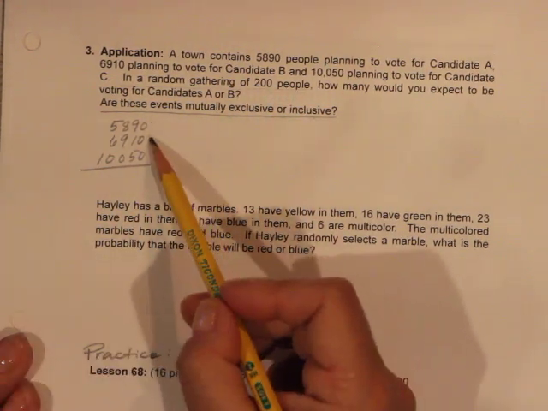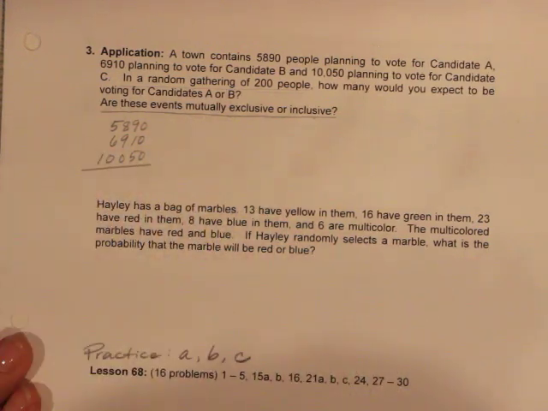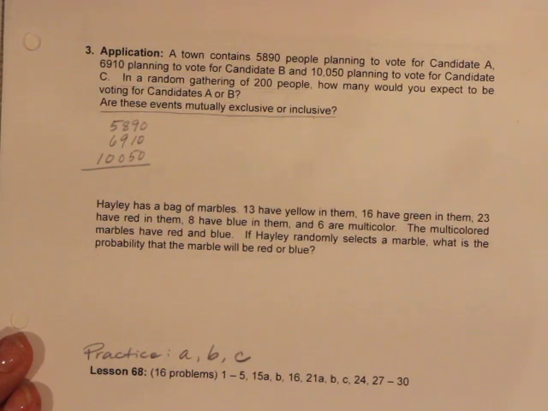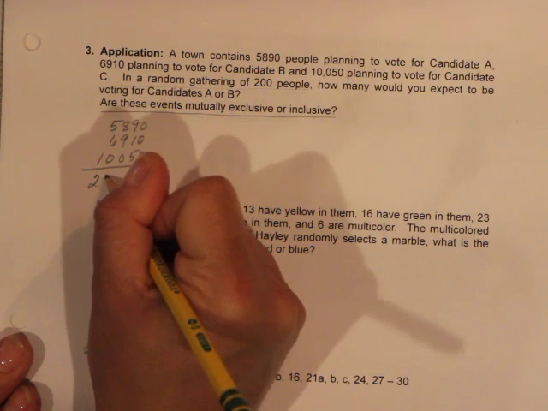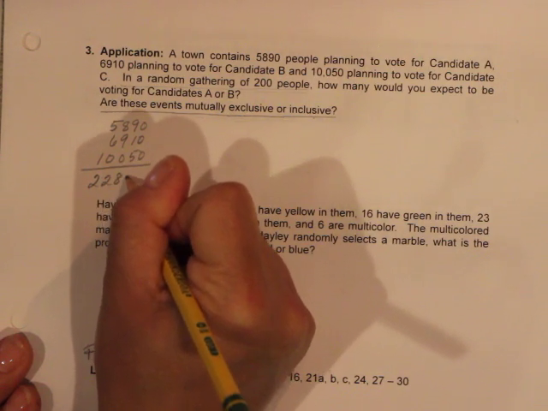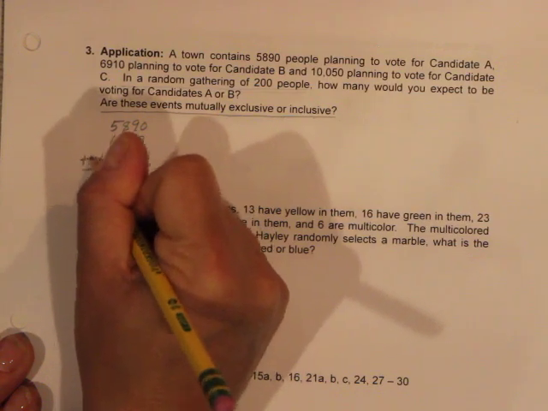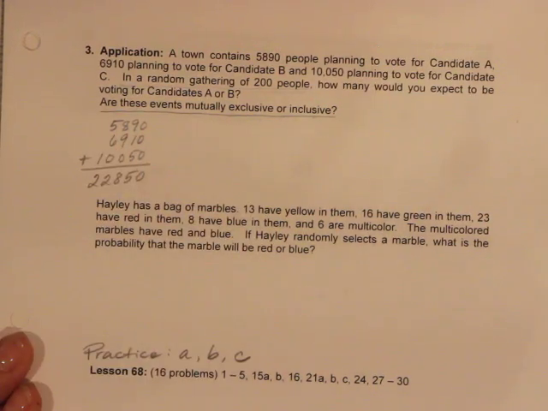So we don't really know if it's going to be A, B, or C. So we've got to know how many total people we're dealing with here. So let's go ahead and add that up. 5,890 plus 6,910 plus 10,050 is going to give us a total of 22,850. Okay? So I added all of those up.